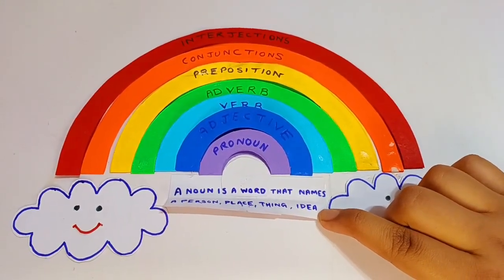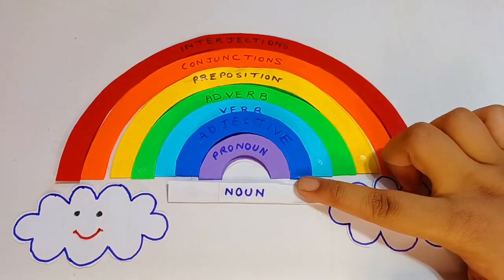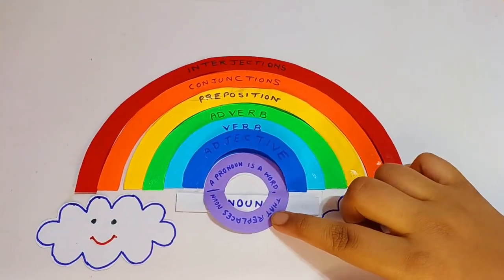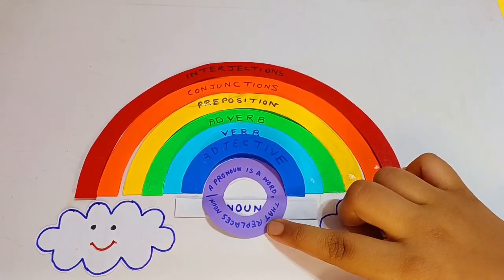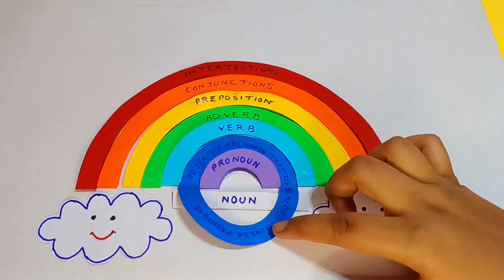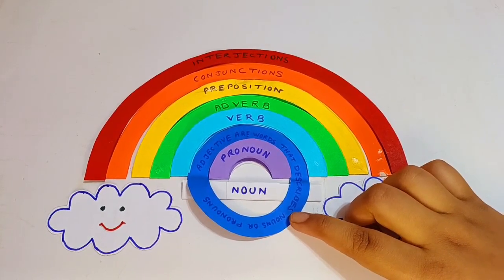A word that names a person, place, thing, or idea. Pronoun. A pronoun is a word that replaces a noun. Adjectives. Adjectives are words that describe nouns or pronouns.